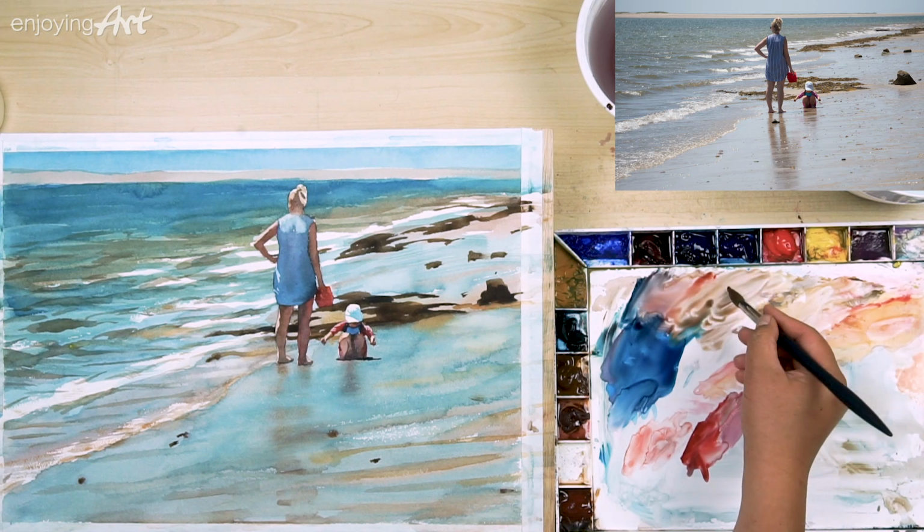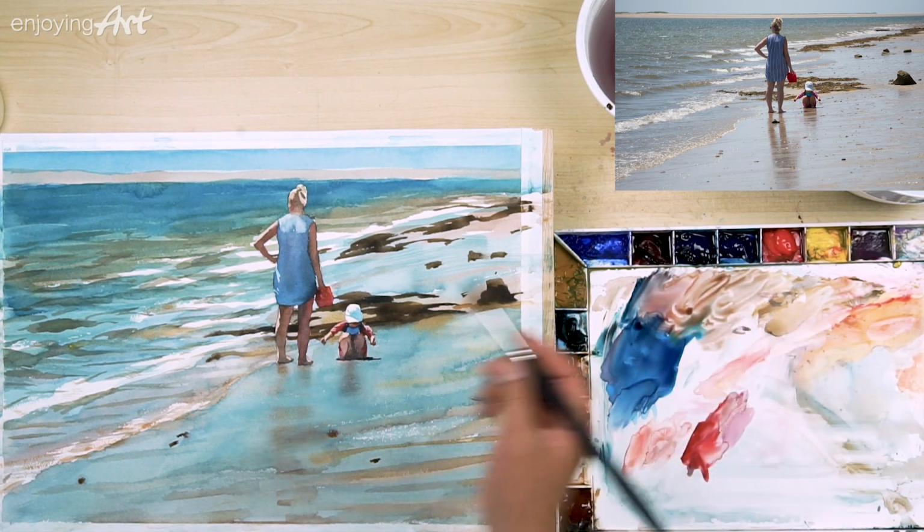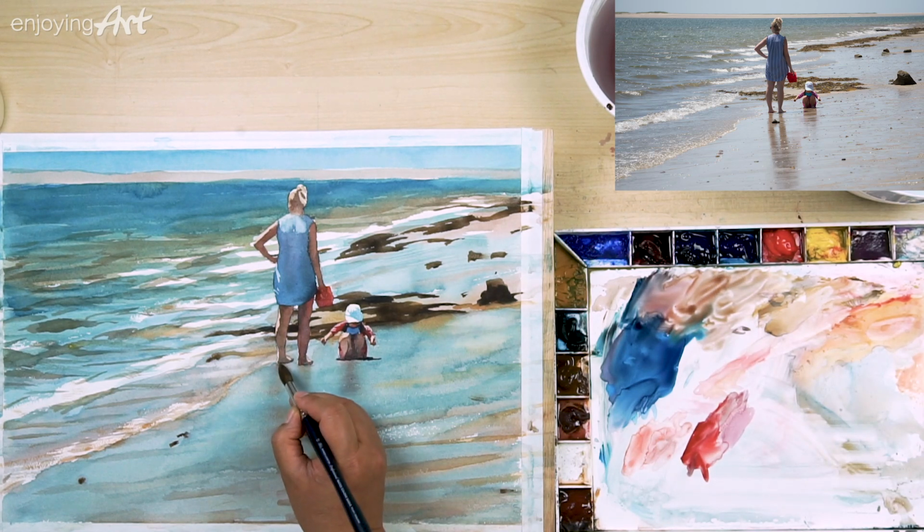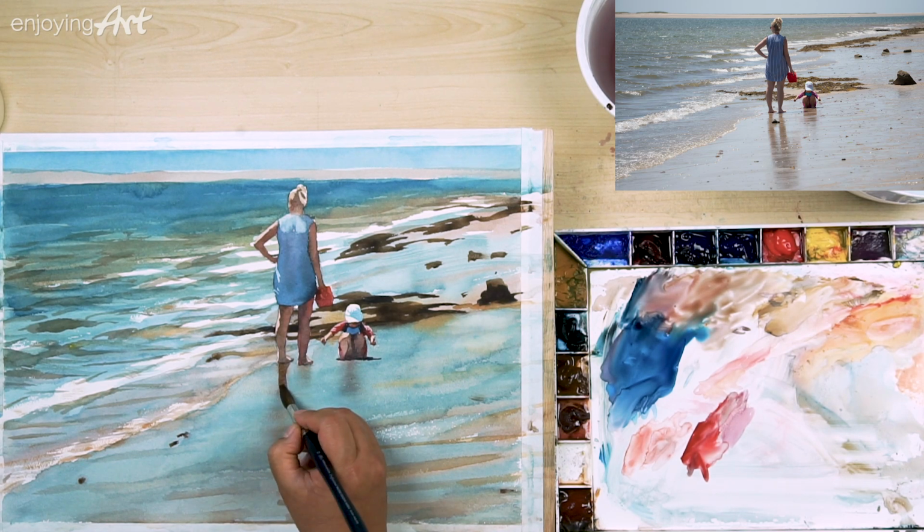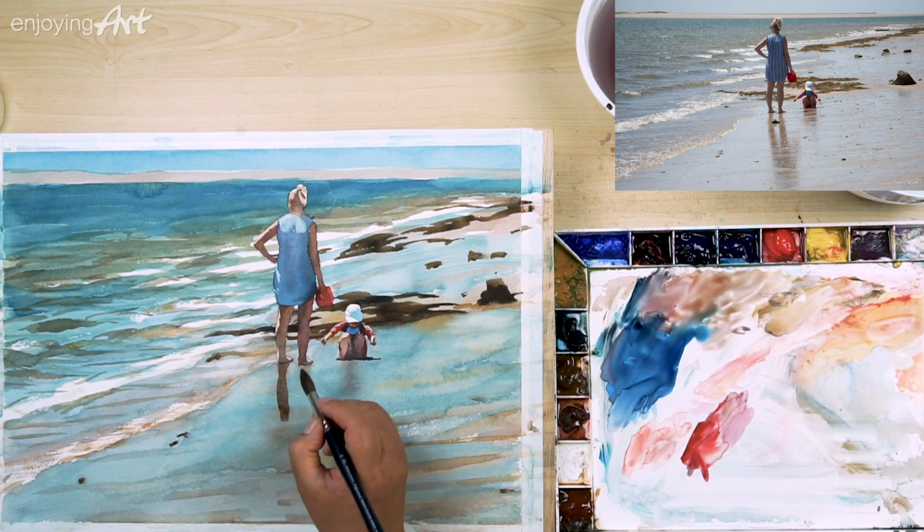No rush. Think about the color. Okay, let's see. I'm gonna start over here. First paint it like this, coming down, get the shape correctly.